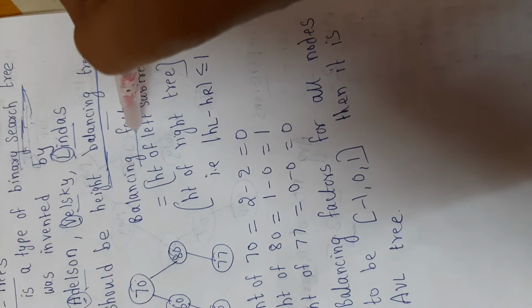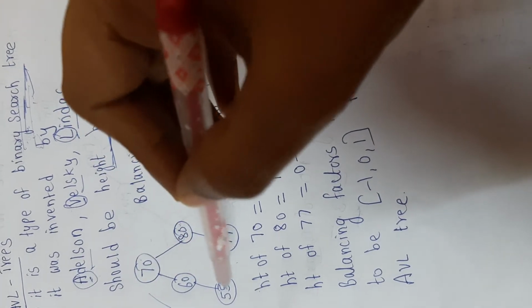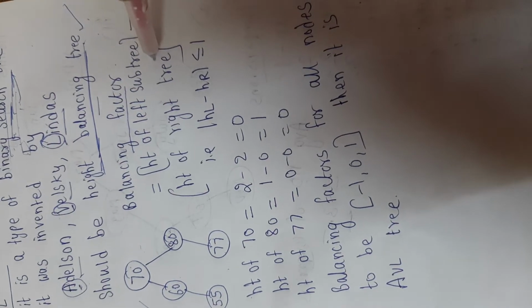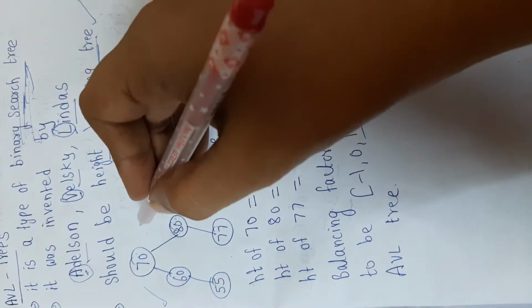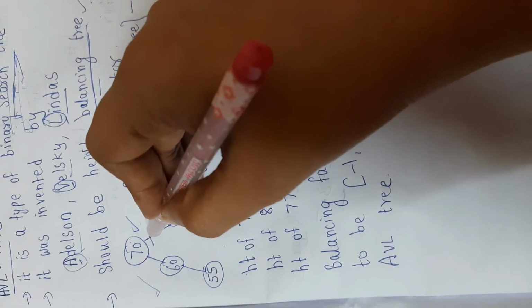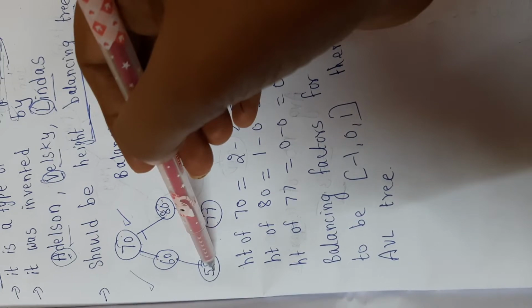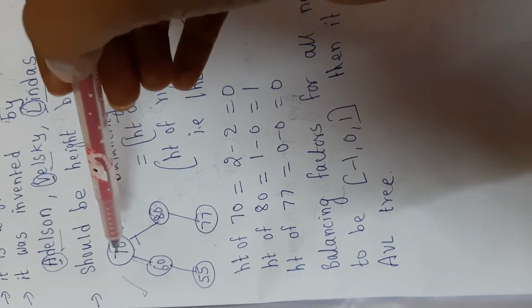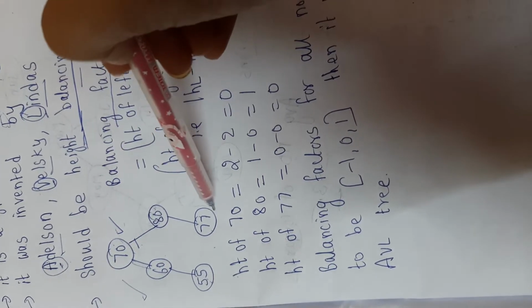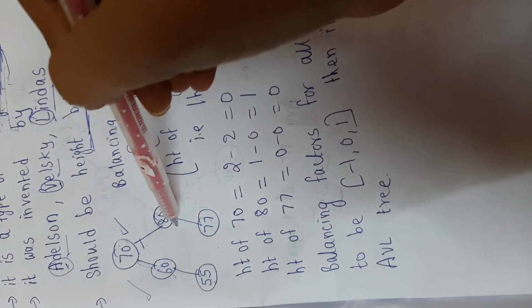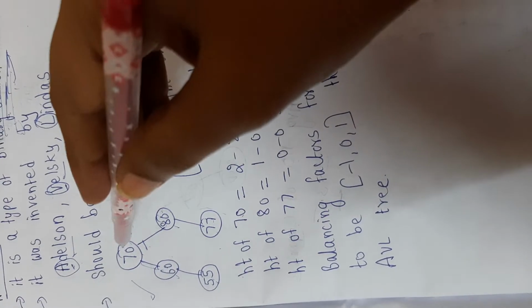We have to find out the balancing factor for each and every node in a tree. The balancing factor is the height of the left subtree minus the height of the right subtree. For example, if I want to find the balancing factor for 70, the height of the left subtree is 2 and the height of the right subtree is 2. So 2 minus 2 is 0. For 70 it is 0.